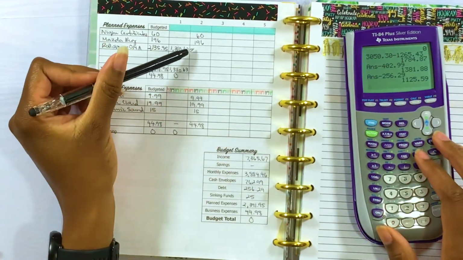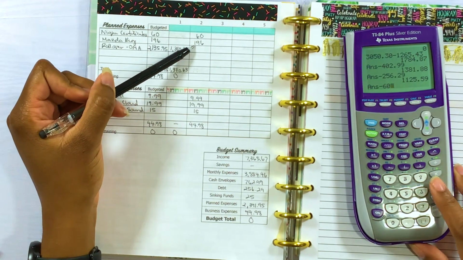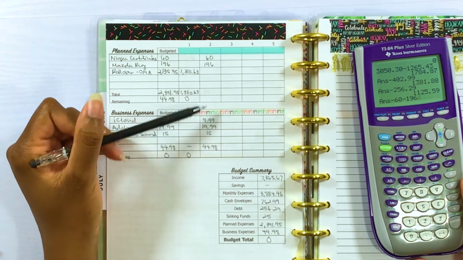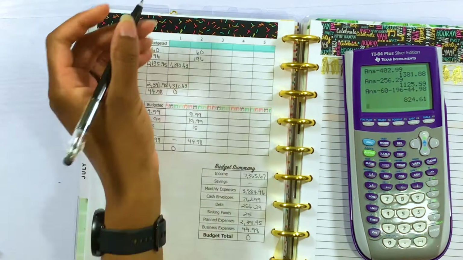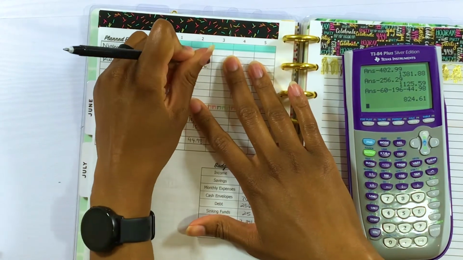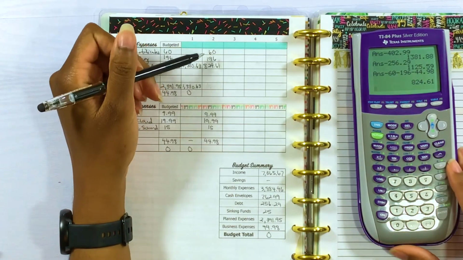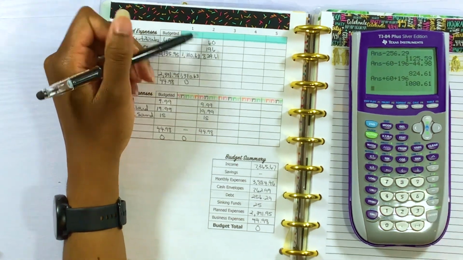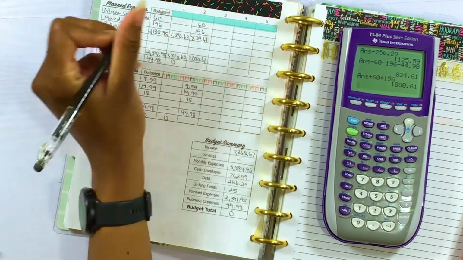So we have to back into this number, so I'm gonna subtract 60 minus 196 minus these business expenses will give me the number that I need to put here. Okay, so 824.61 will give me that. So let's add all of these up really quick. Okay, so paycheck number 2 for planned expenses is 1,080.61.